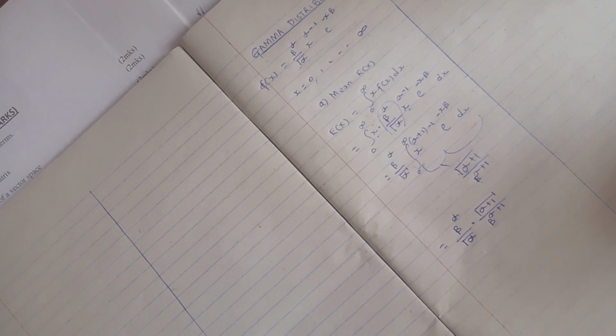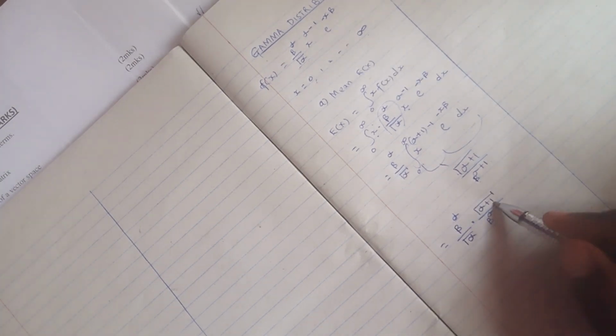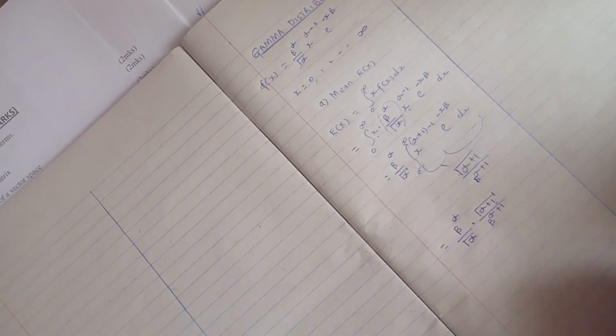What we need to do is rewrite this in simple ways for easier simplification.